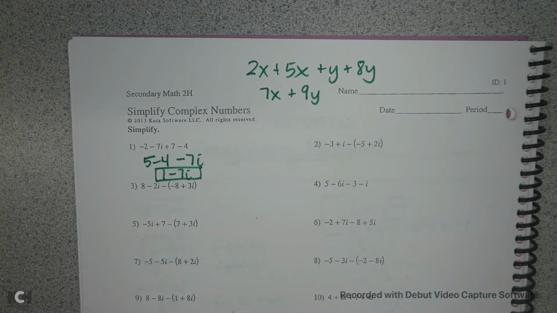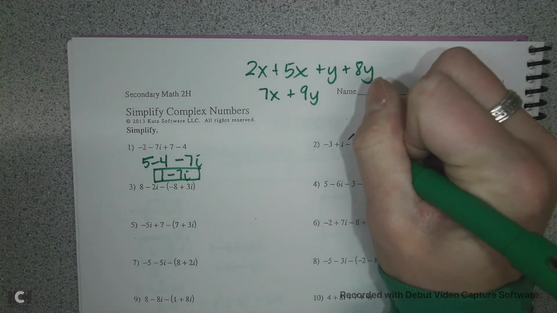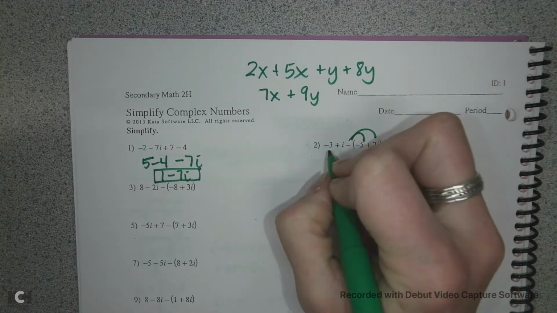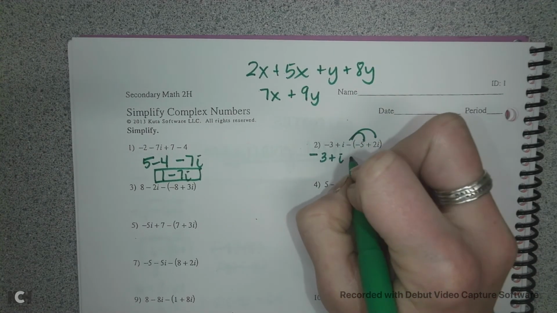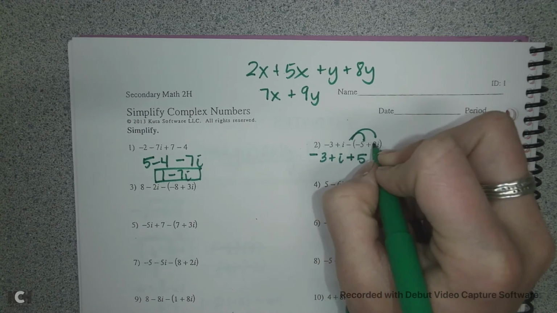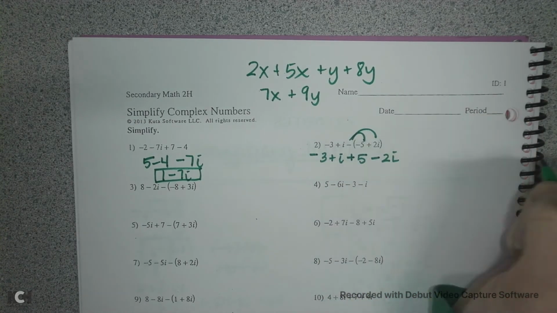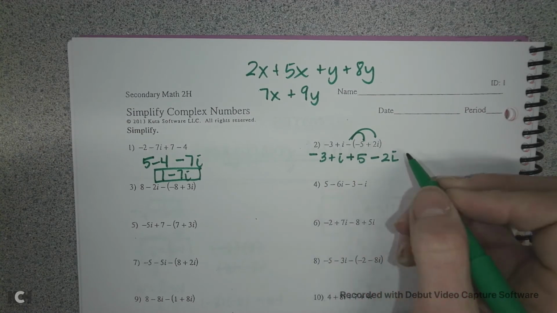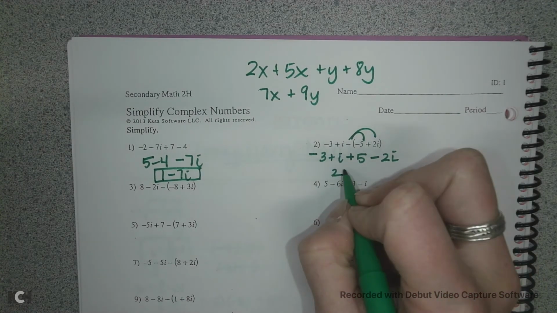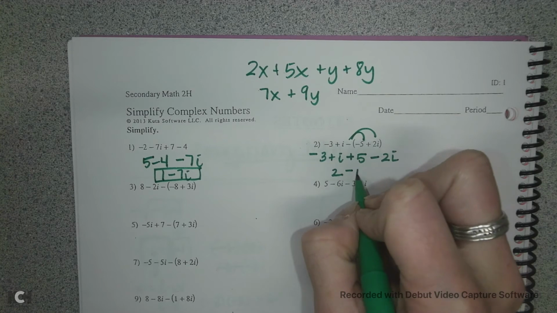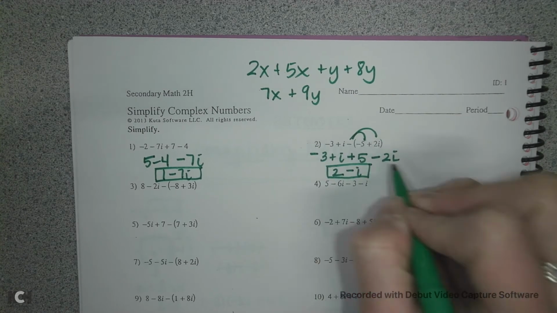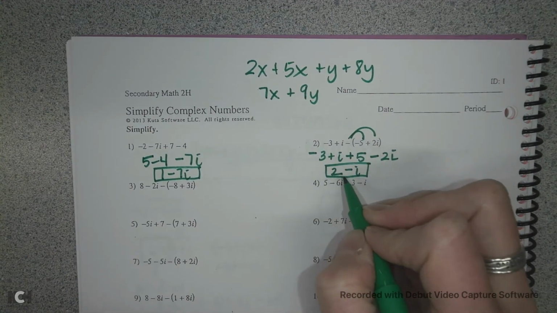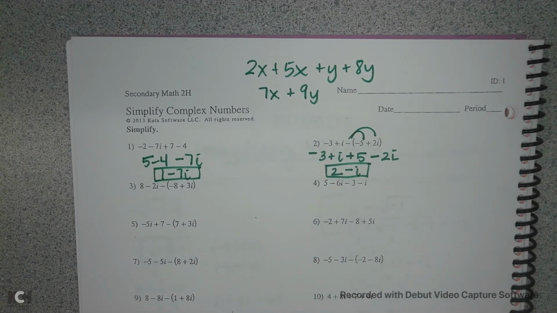Okay. Number 2, this cute little negative in front, you have to distribute that first. So we have -3 plus i plus 5, negative times 2i is -2i. And then add your real parts and your imaginary parts. -3 and 5 is 2, and 1i minus 2i is -1i. Okay, and you write them with the real part first and the imaginary part at the end.